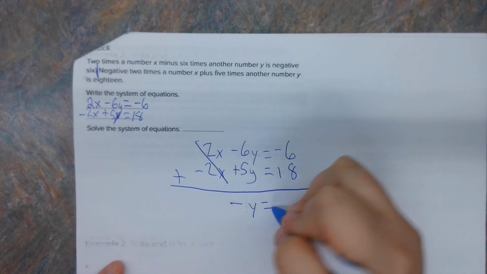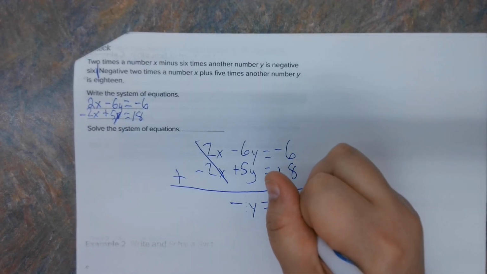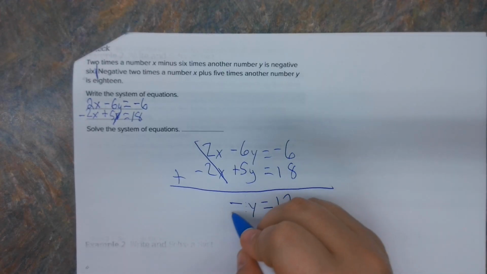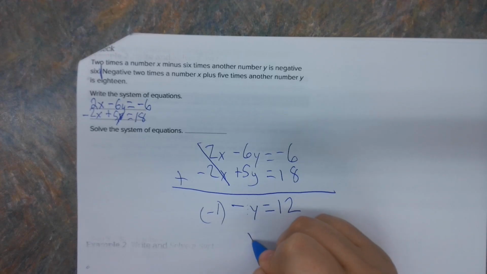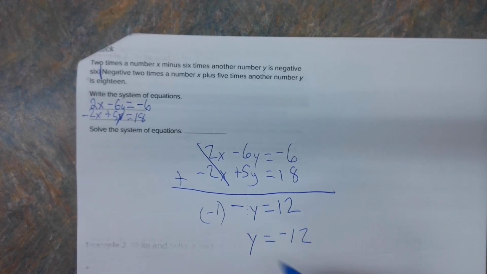Y equals -6 plus 18 is going to be 12. So here, I can't have a negative variable, so I need to fix it. And so I'm going to multiply by -1 to flip the signs. So this is now positive y, and this is -12.